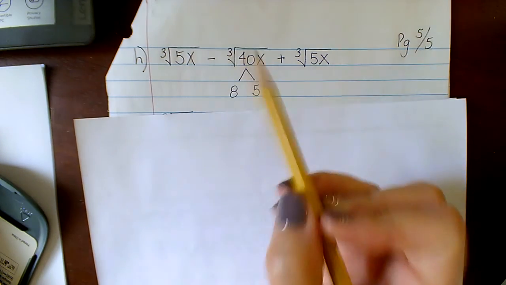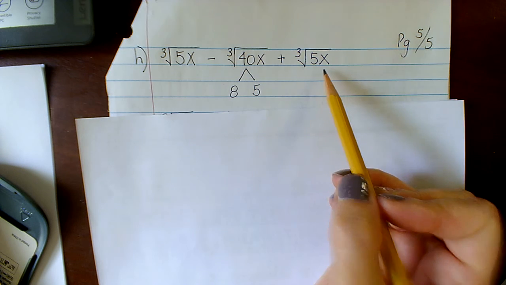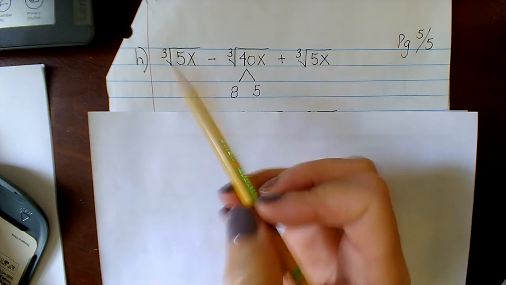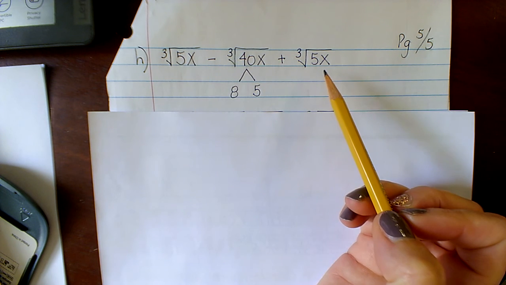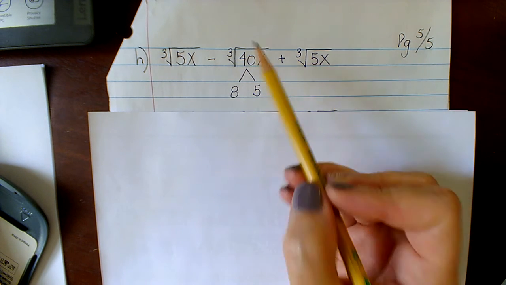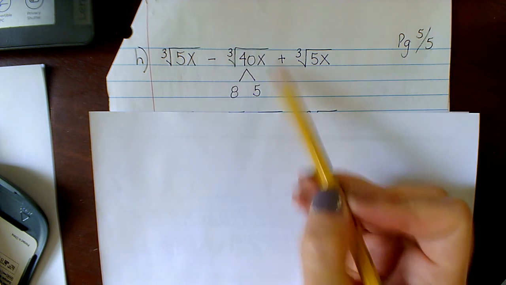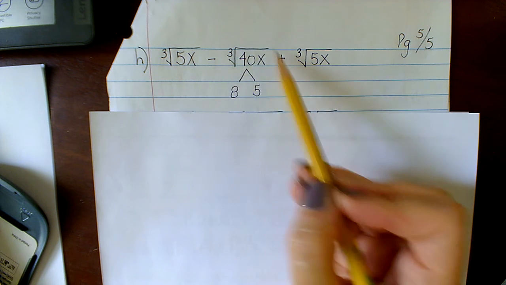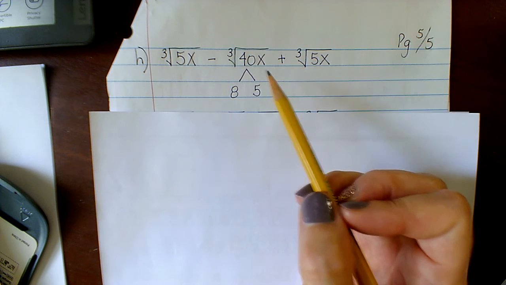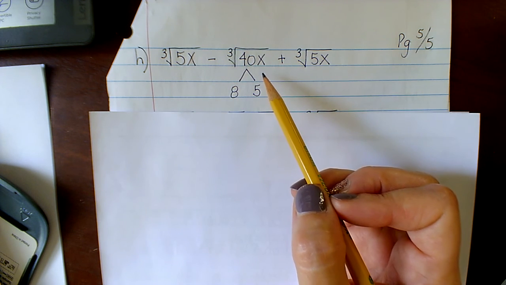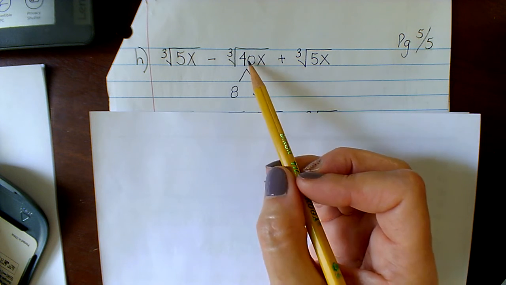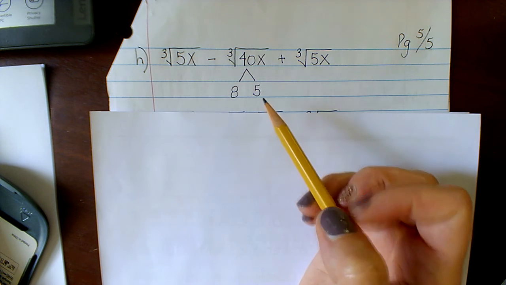Okay, so cube root 5x, cube root 40x, cube root 5x. First thing I notice, these two are like terms. However, this one, let's not rule it out just yet as an unlike term. We can simplify this radicand further. So I split 40 into 8 and 5.